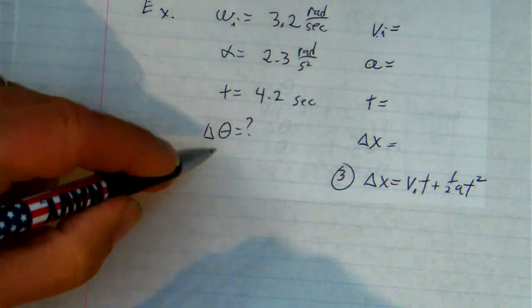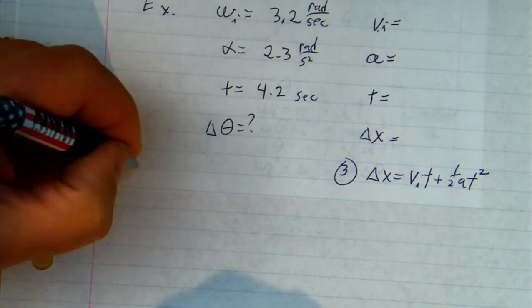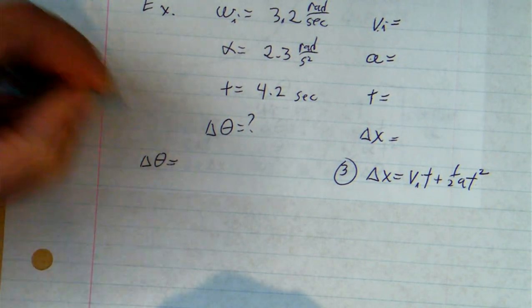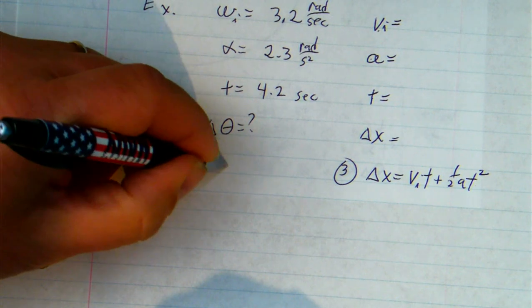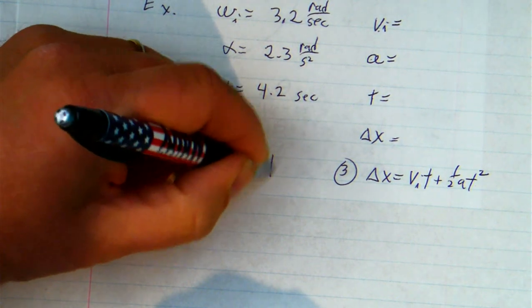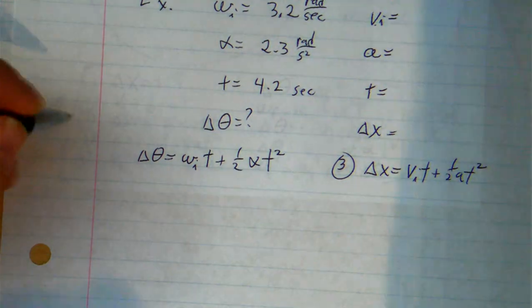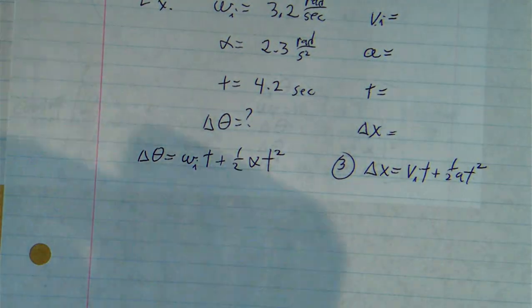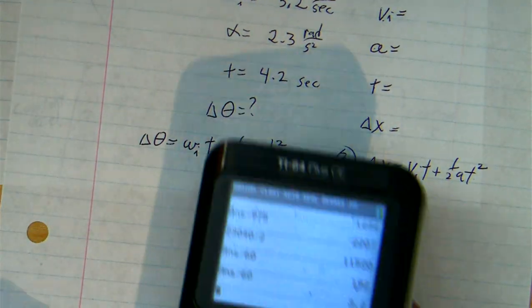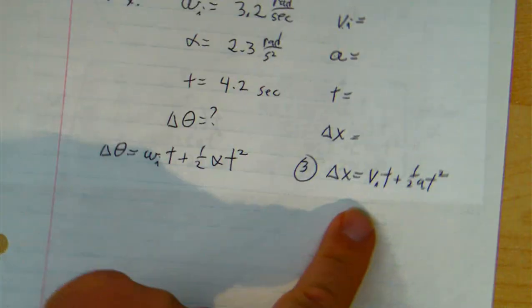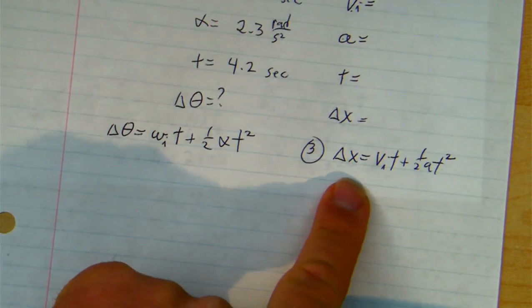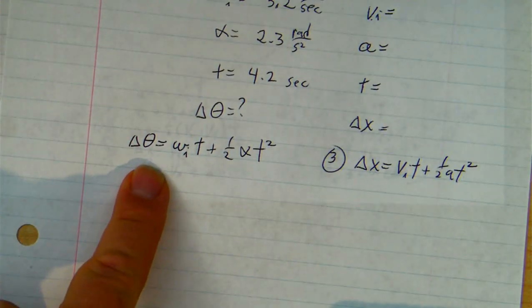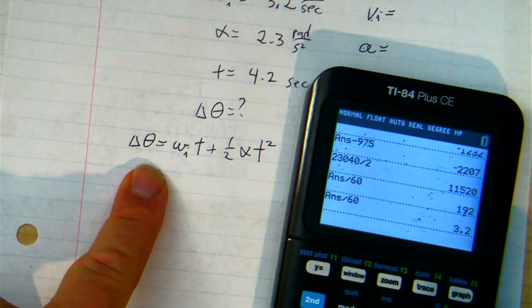So you say change in angular position is equal to omega I times t plus 1/2 alpha t squared. It'll be the same values, but different units. Instead of meters, you'll end up with radians.